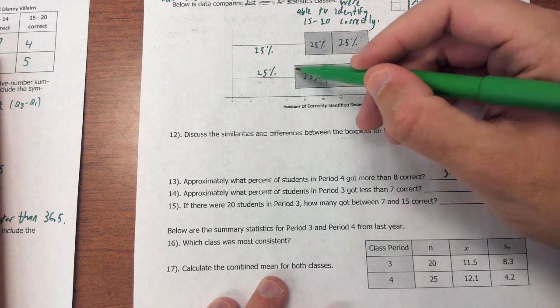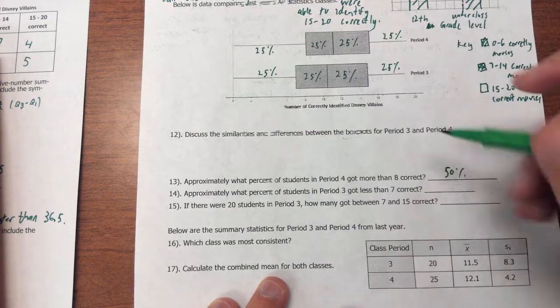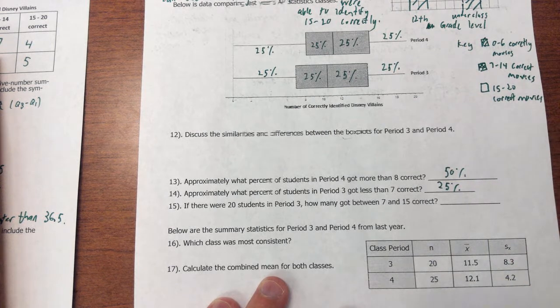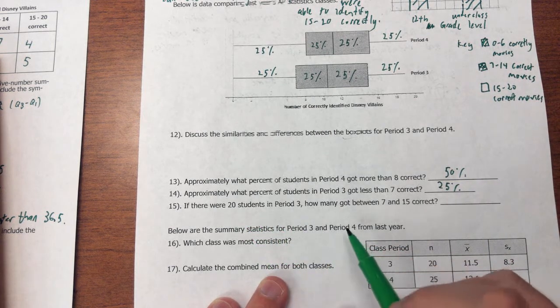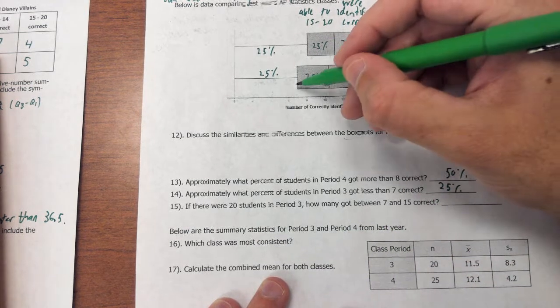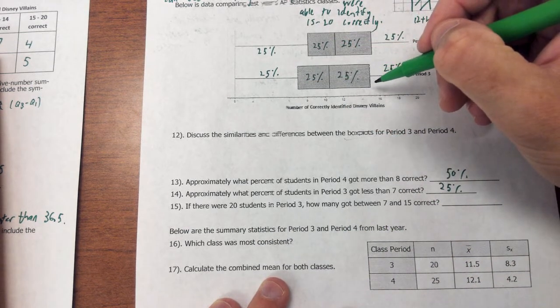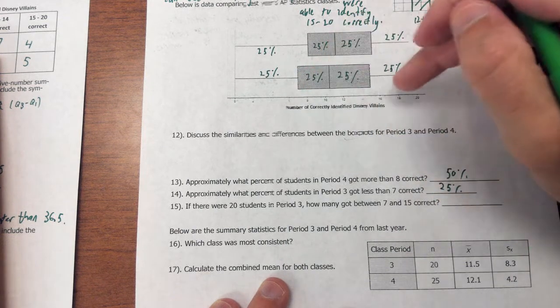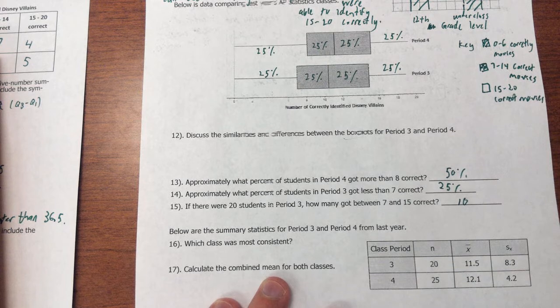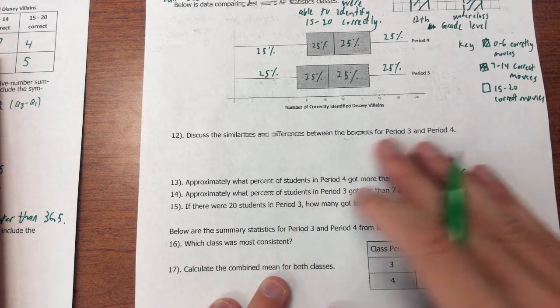Well, we're going to call this 7 right here, so less than that would give me 25%. And if there are 20 students in period 3, how many got between 7 and 15? Well, that's going to be 50% of my data, so that would be 10 individuals. Okay. So that's kind of how you work this.